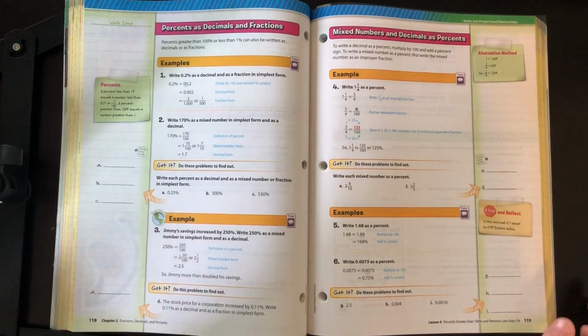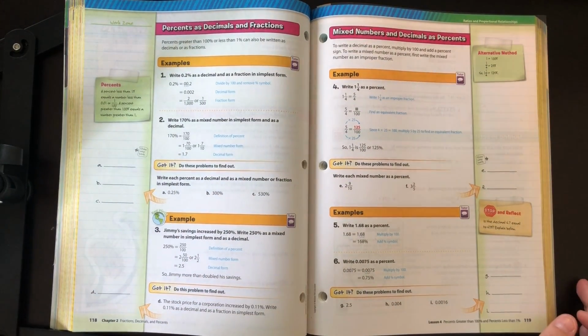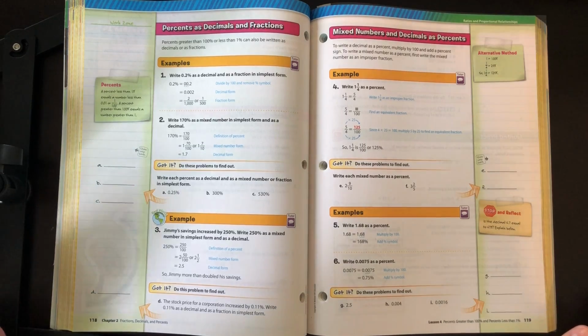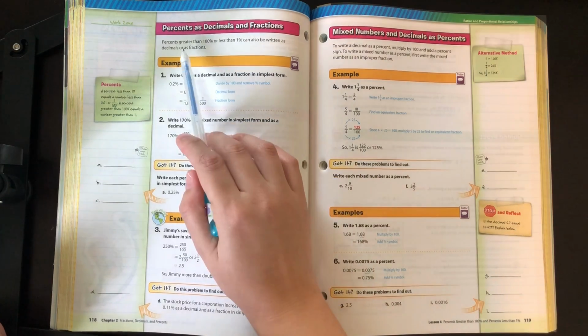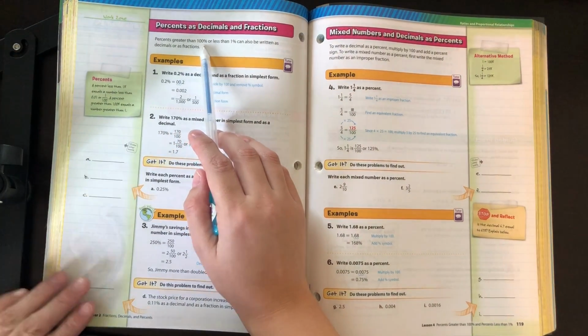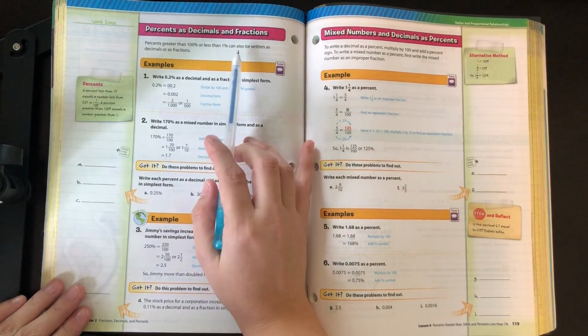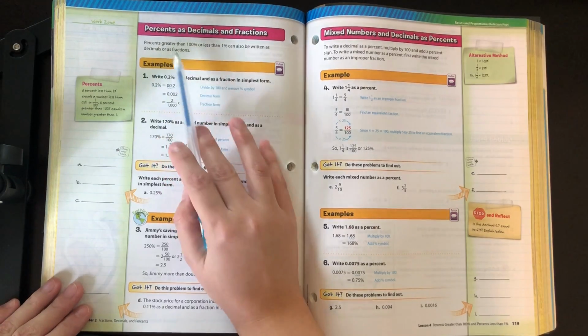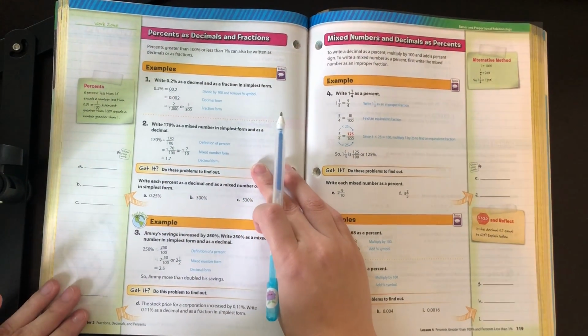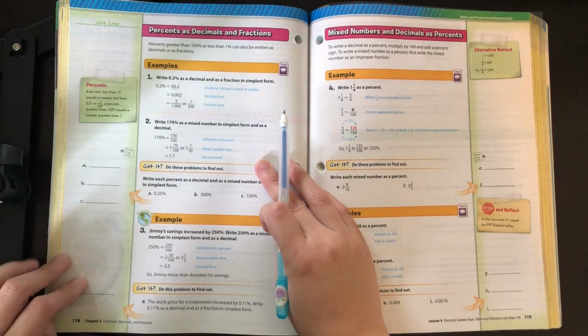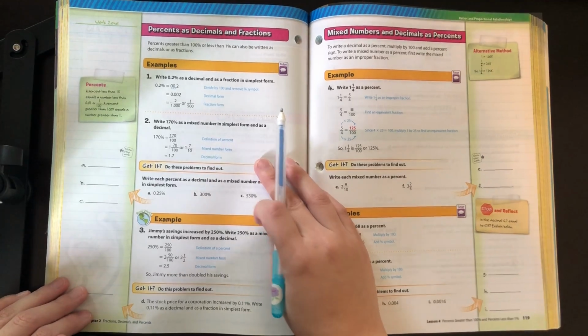We're going to go straight to the examples on page 118 and 119. So first we're going to look at percents as decimals and fractions. And we're looking at percents that are greater than 100% or less than 1%, and how they can also be written as decimals and as fractions. So you'll notice that this is very similar to the things that we were doing last week.